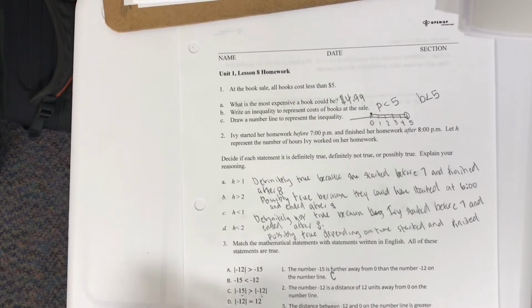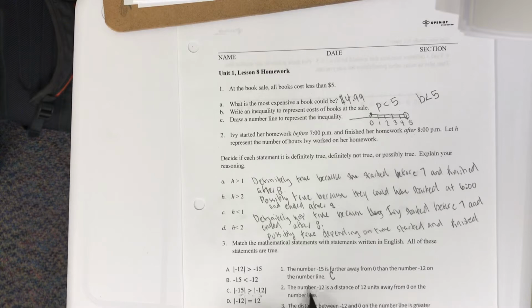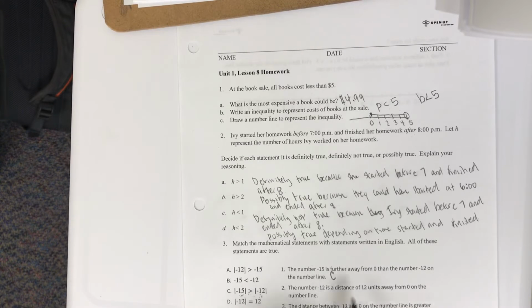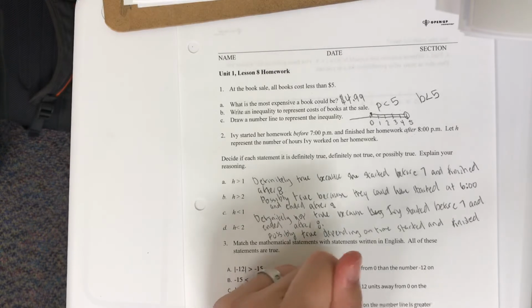The number negative 12 is a distance of 12 units away from 0 on the number line. So it's saying the absolute value of negative 12 is 12 units away from 0 on the number line. It's telling you that the absolute value of negative 12 equals 12. So this one is going to match with D.